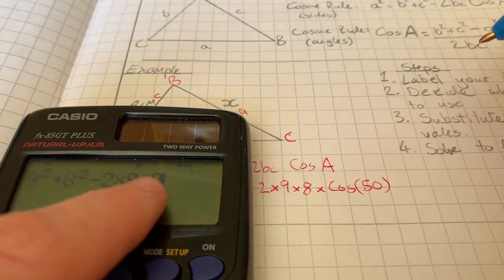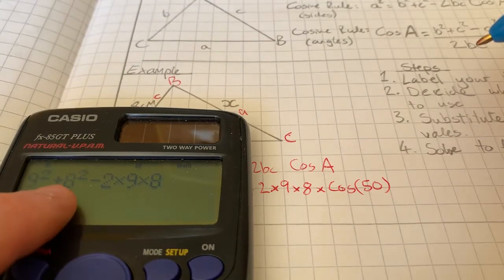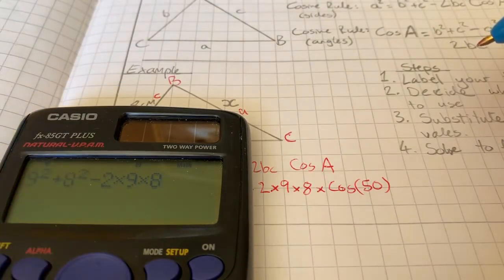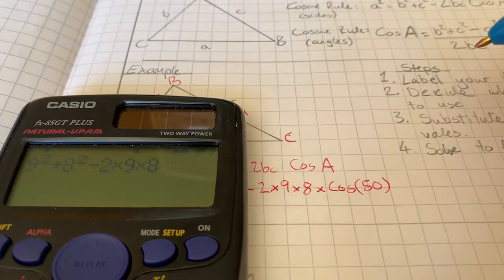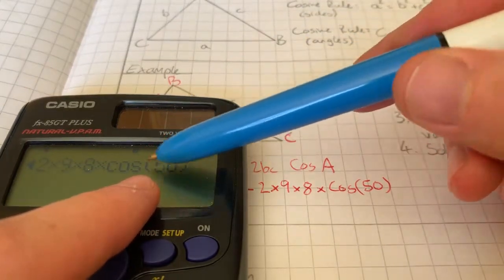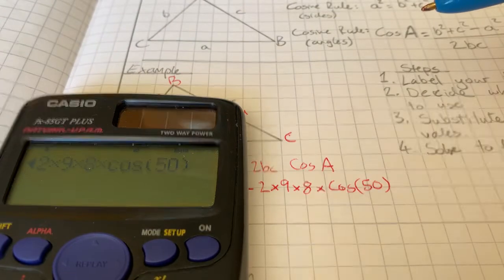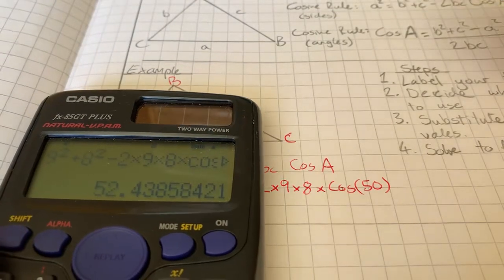It doesn't matter if you put 8 times 9, and same here, it doesn't matter if you put 8 squared plus 9 squared. And then from here, times cos 50. The brackets are there because the calculator automatically puts a bracket, so you remember to close your bracket. Press equals on that, and you get an answer.